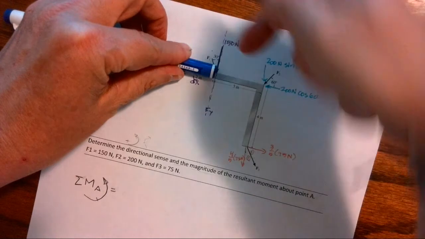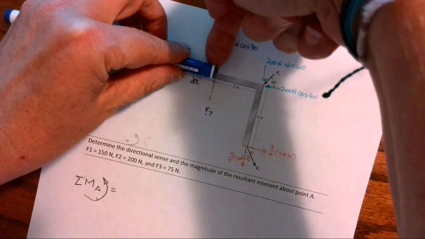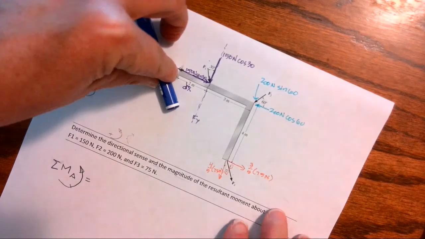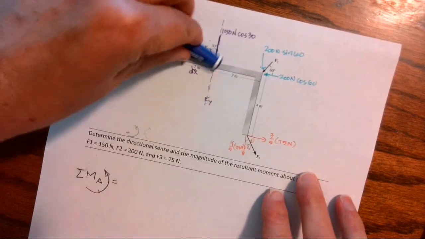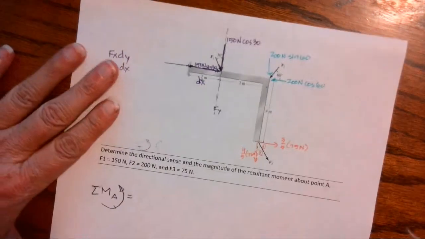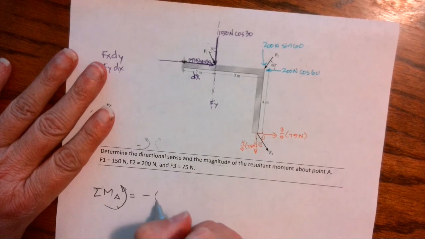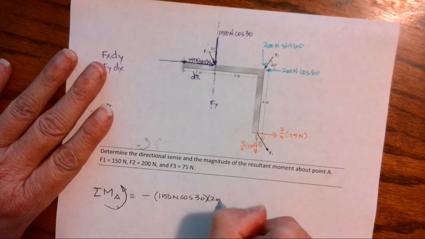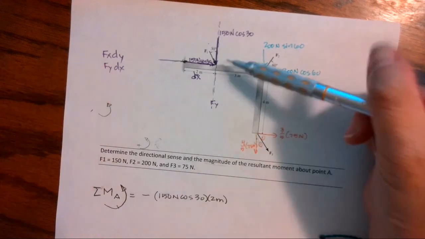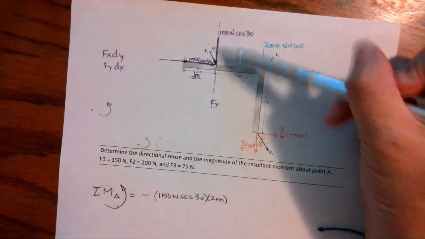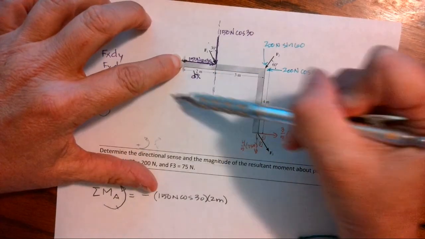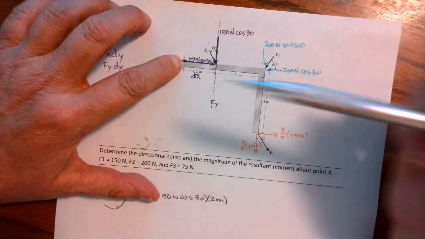I am pushing down on my clock handle, and I can see it does cause rotation, specifically clockwise, so we know that's negative. So I have a negative 150 newtons cosine 30, and its perpendicular distance is 2 meters. It's not negative because this is a negative y component; it's negative because it's causing a clockwise, or negative, rotation around A.